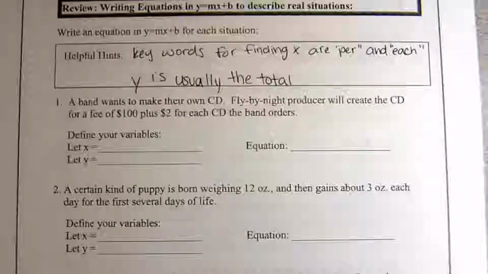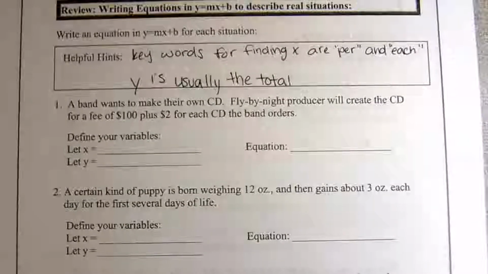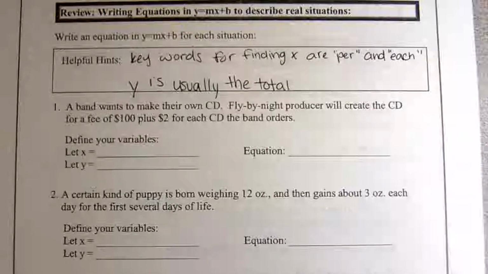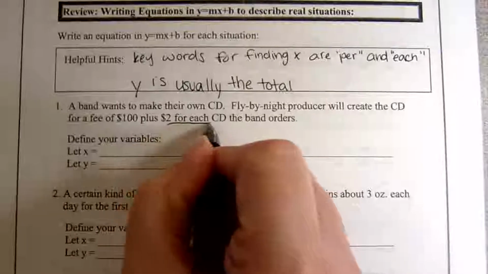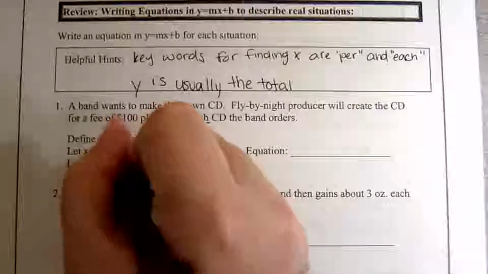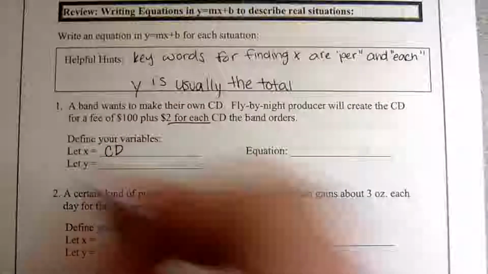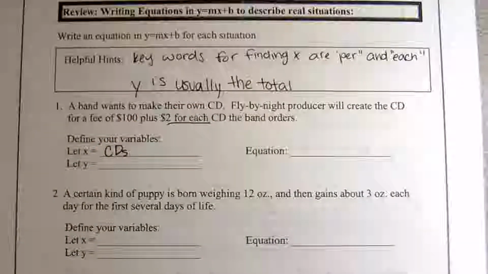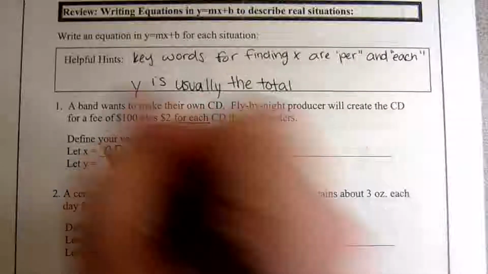Alright, a band wants to make their own CD. Fly By Night producer will create the CD for a fee of $100 plus $2 for each CD the band orders. So here's your $2 for each. So what is your x going to be? What does the variable stand for? What per thing? The CDs, the number of CDs. And what does y stand for? The total cost.